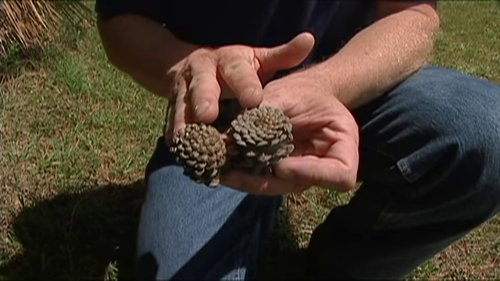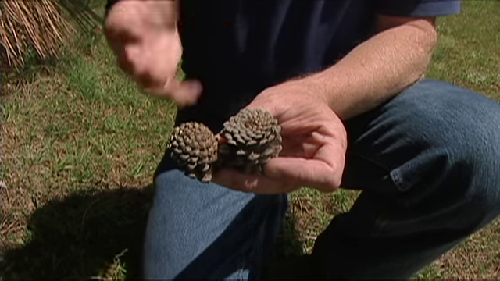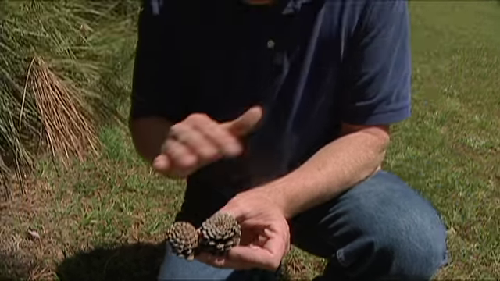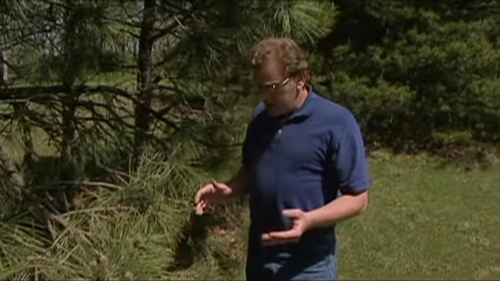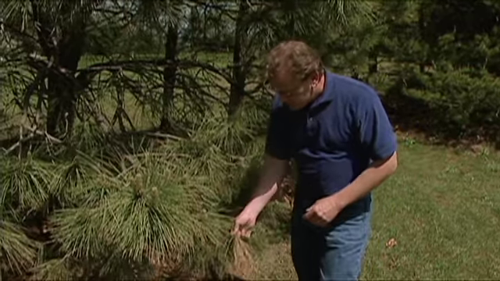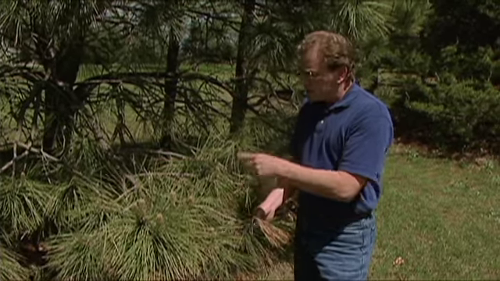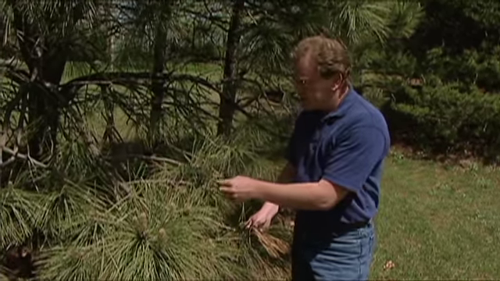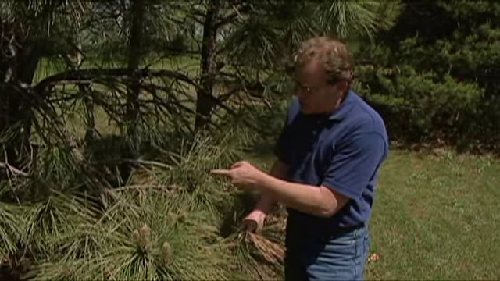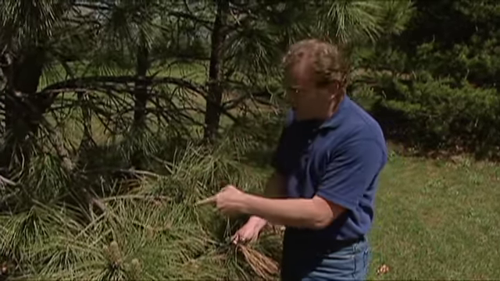So remove the cones from the ground. Obviously you can't pick all of them off the tree, but if you can remove anything that's laying on the ground to get rid of them, then that will help reduce the amount of disease attack. This one can also be controlled with a copper-based fungicide. Usually you will spray this one in the spring just as the needles are beginning to form, and then you will spray 2 more times at weekly intervals as the shoot continues to grow and the needles break forth out of the sheath.